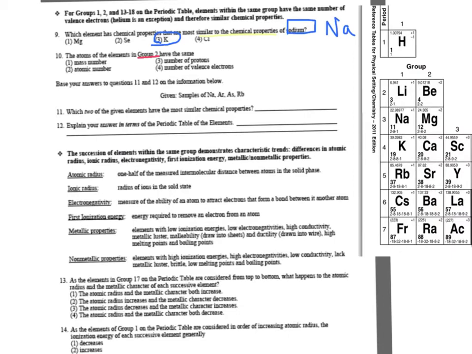Now, atomic number, that's the very important proton number that is bolded on our periodic table. The atomic number is different. Now, remember that the number of protons is the atomic number. We learned that last unit in the atomic structure unit. Can't forget that. And then lastly, we have the number of valence electrons.